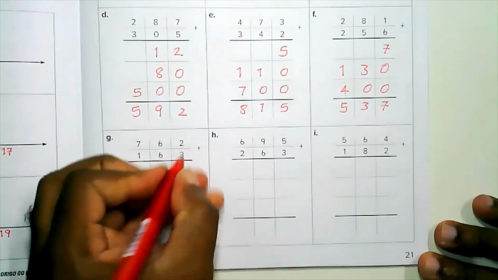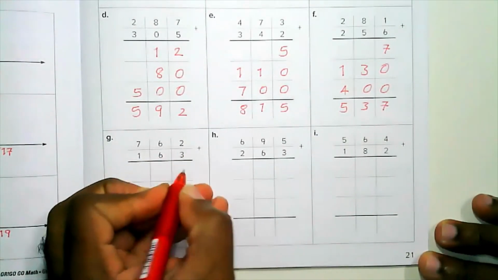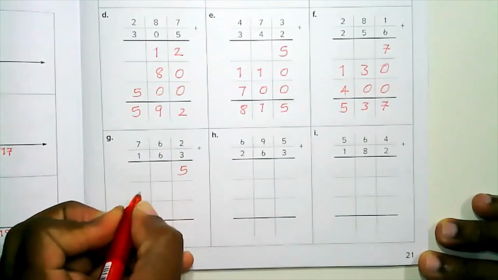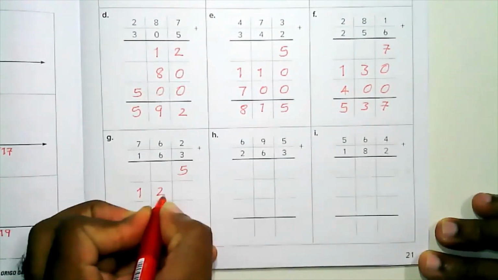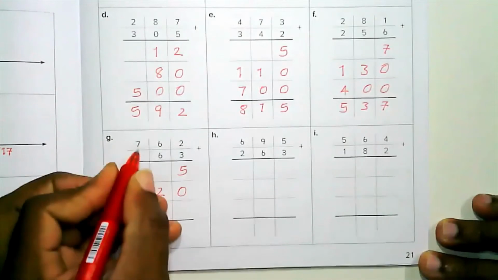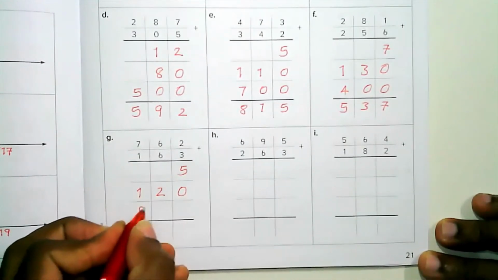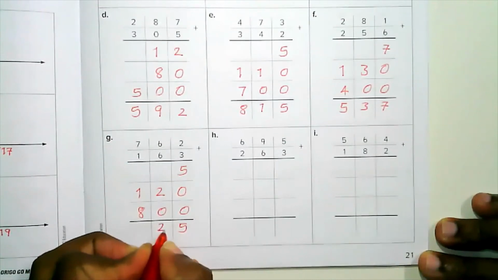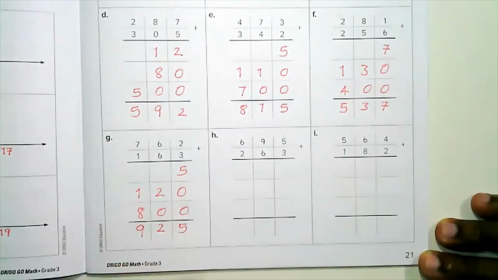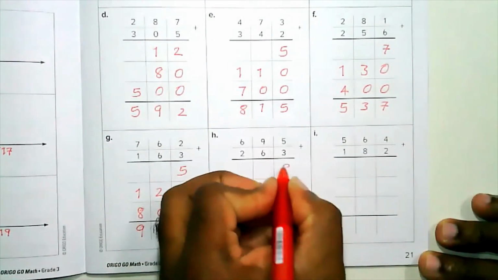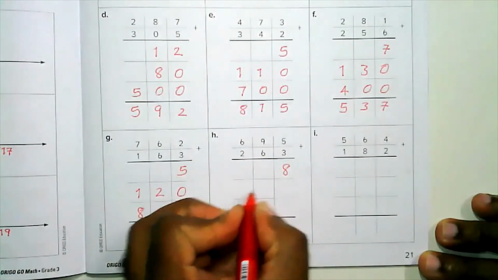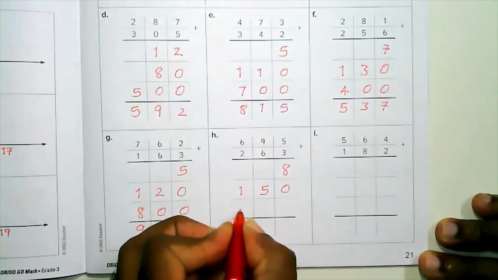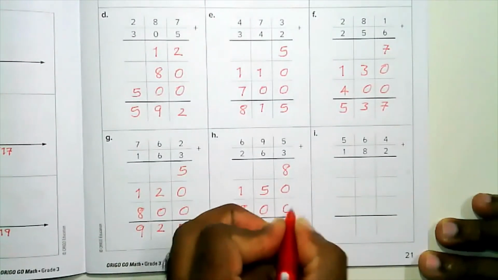Now let's go into part G. We have 2 plus 3 is 5. 6 plus 6 will be 12. 120. 700 plus 100 will be 800. Part H. 8. 150. 800.